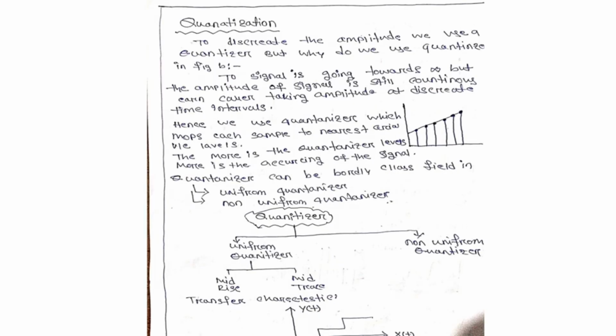Quantization. To discretize the amplitude we use a quantizer. The sampled signal is discrete in time, but the amplitude of the signal is still continuous, so the quantizer makes the amplitude discrete. The quantizer is classified as uniform quantizer and non-uniform quantizer. A uniform quantizer has two types, mid-tread and mid-rise.